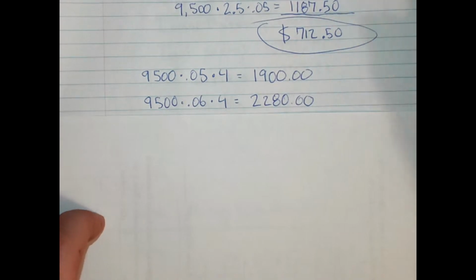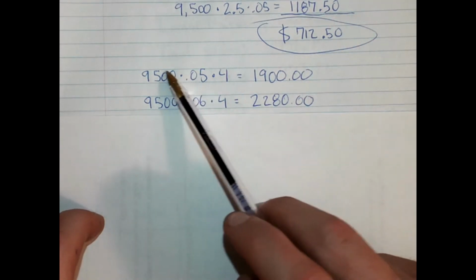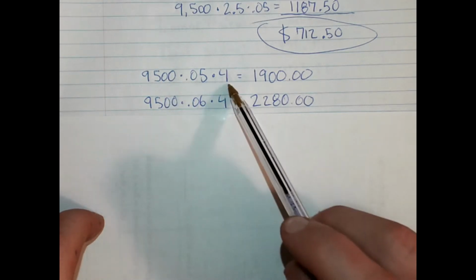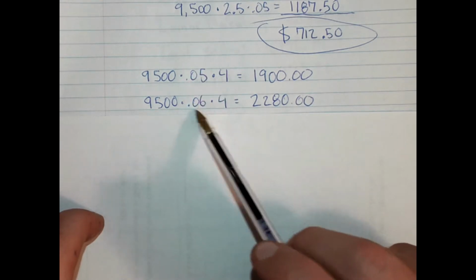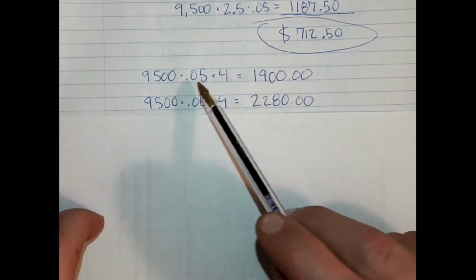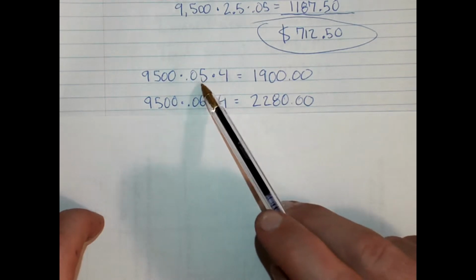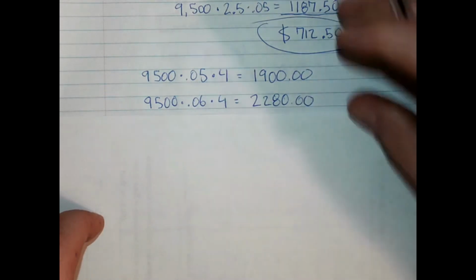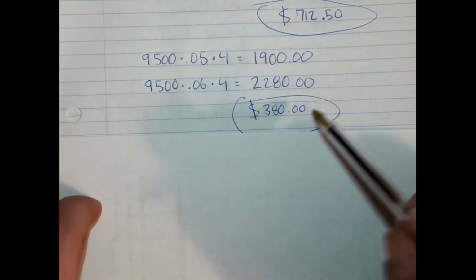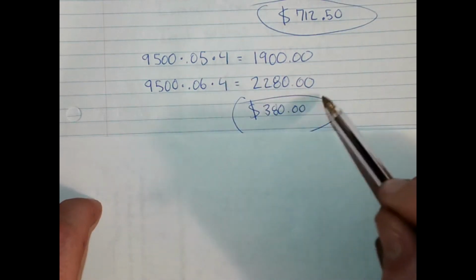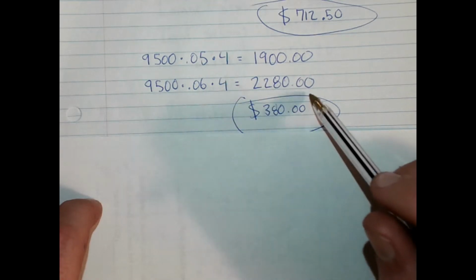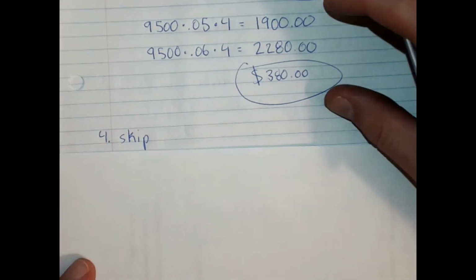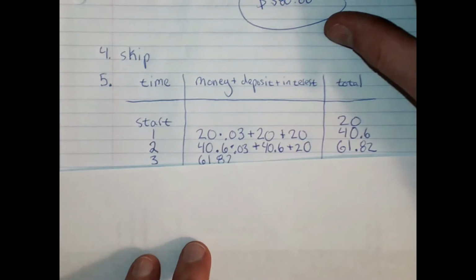And then in part B, we have something very similar. We have a starting amount, $9,500. We're still calculating for 4 years, but we want to know the difference between 5% and 6%. So you calculate both, $9,500 at 5% for 4 years, and $9,500 at 6% for 4 years, both simple interest. And then you compare, and you see that the 5% interest rate saves you $380, or the 6% interest rate costs $380 more. Number 4, I want you to skip. There's nothing like that on the test, so don't worry about it.